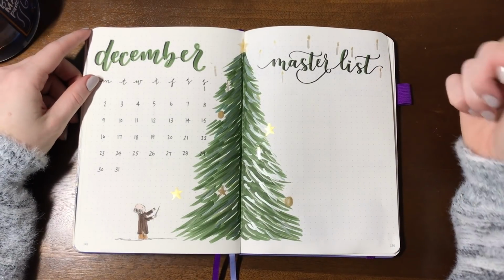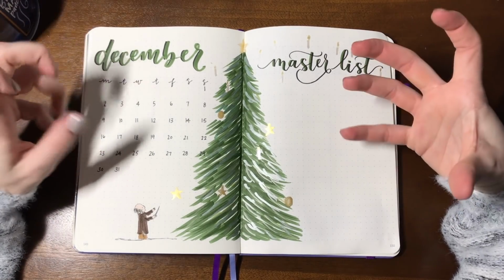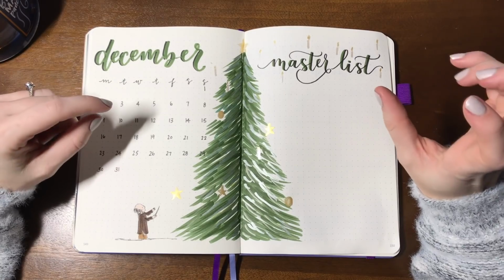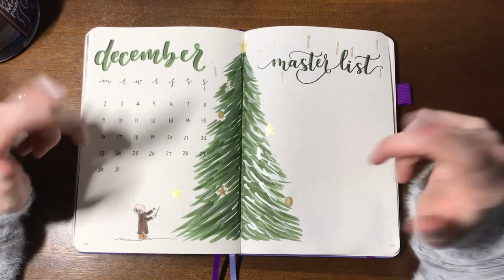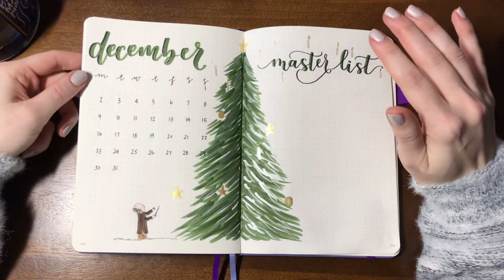Okay, so here is my December spread. Like I said, I'm going to be adding a lot more Hogwartsy situations, like your favorite scenes and stuff like that as I continue to go on. But I'm trying to keep it a little bit simpler this month.